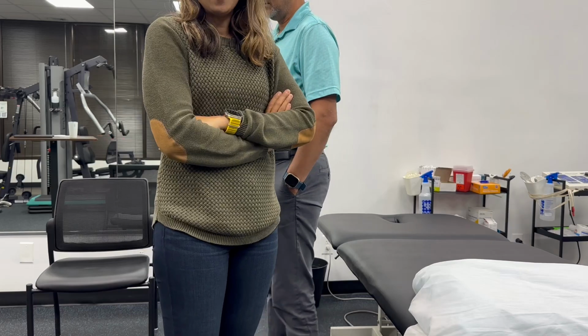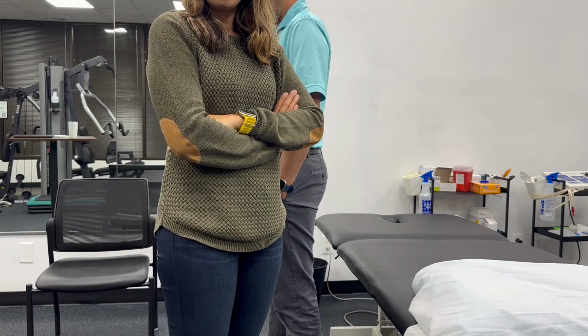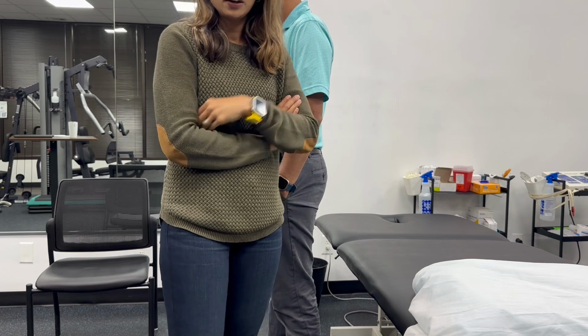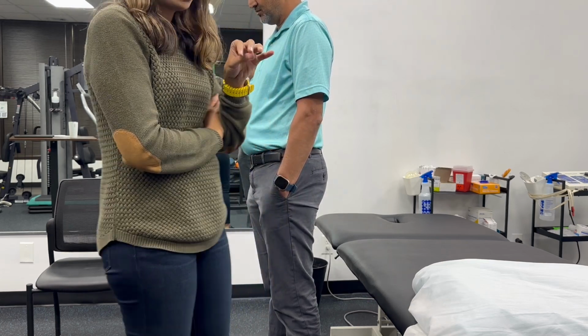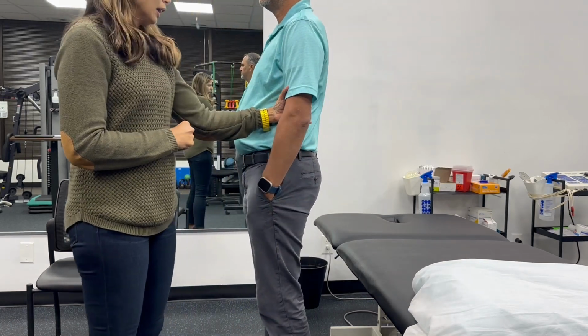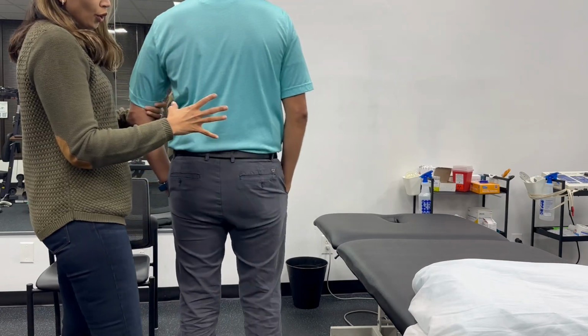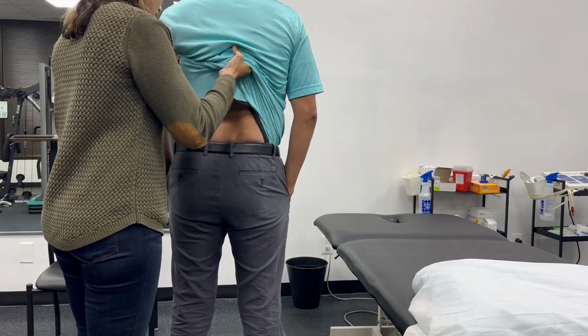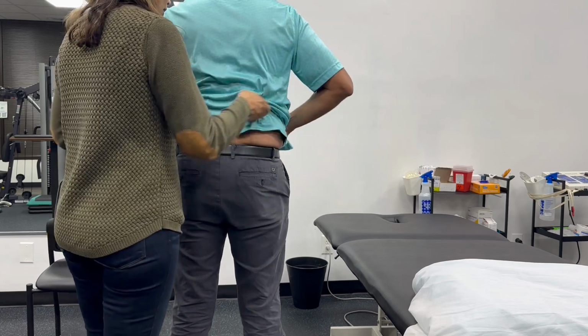This week for our assignment, we're going to talk about a lower quadrant technique followed with neuromuscular rehabilitation, neuromuscular re-education. So I have Siva here, and can I have you turn face? Can I take your shirt up a little bit? Is that okay? Okay. Can you undo your hands?